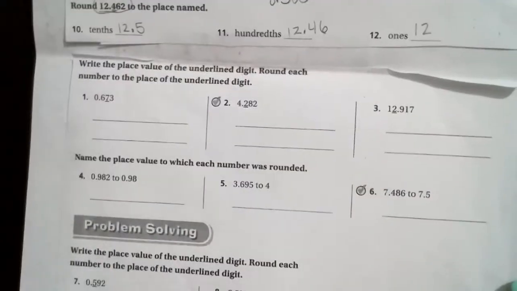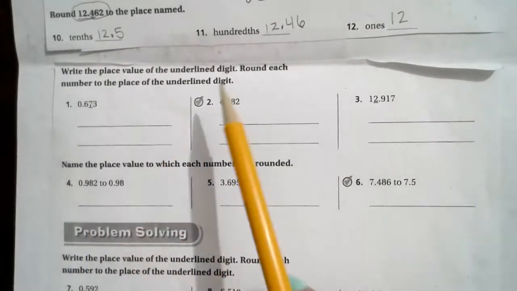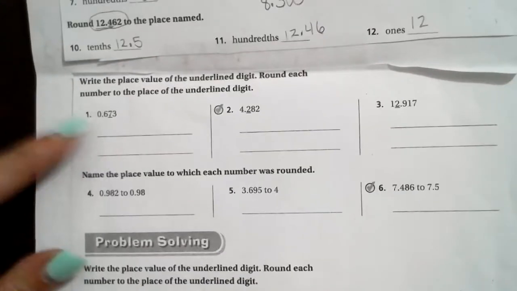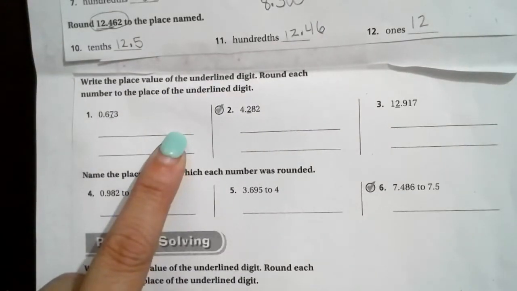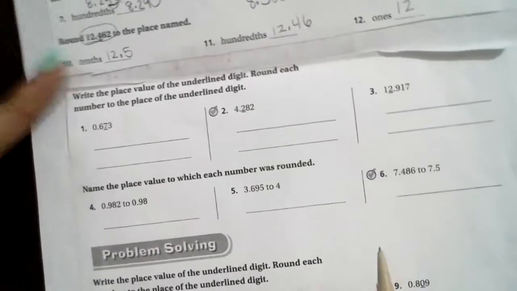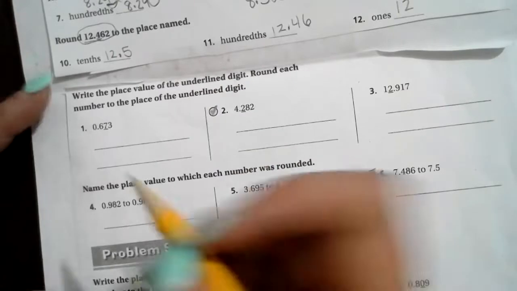All right, let's go on. Write the place value of the underlined digit. Round each number to the place value underlined. So, same thing, you're writing the word, then you're going to round it and give the answer. So I'm going to do number 1 with you. You're going to do 2 and 3, okay?